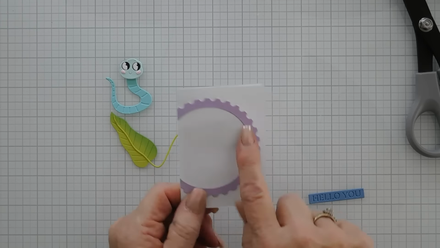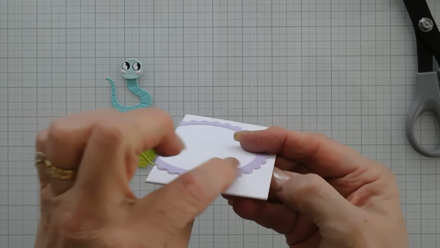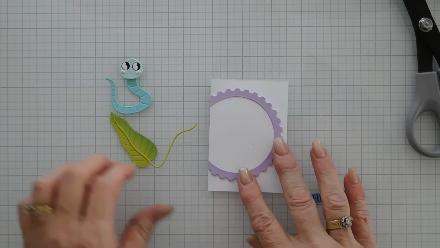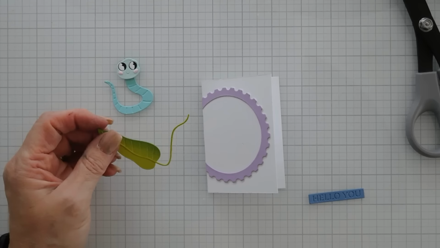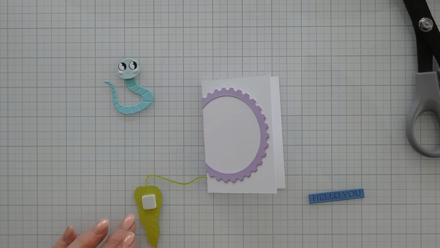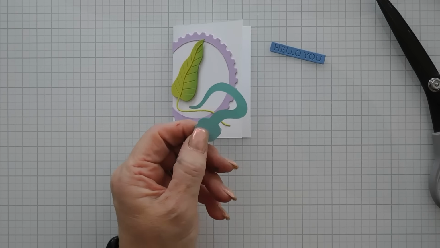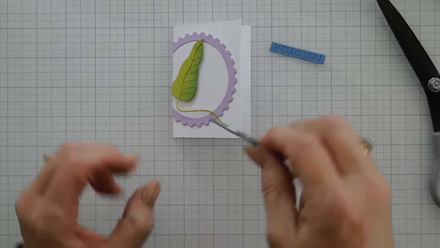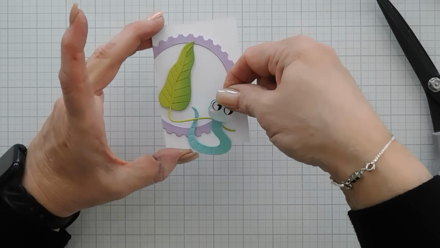Now, I put the white behind here for a little extra dimension. Okay, but you don't need to. You could just put your frame, your circle frame, if you wanted to. Okay, let's add our leaf. Just going to put a couple of foam squares behind here. Now we're going to add a little glue behind the body of our snake. And then we're going to weave this underneath our little leaf.